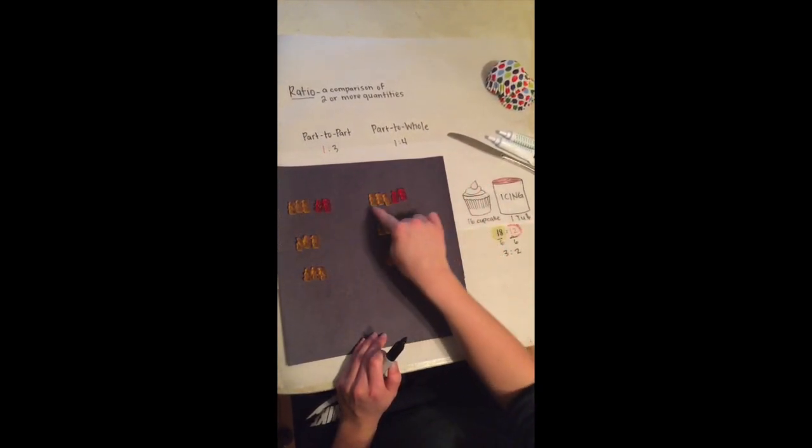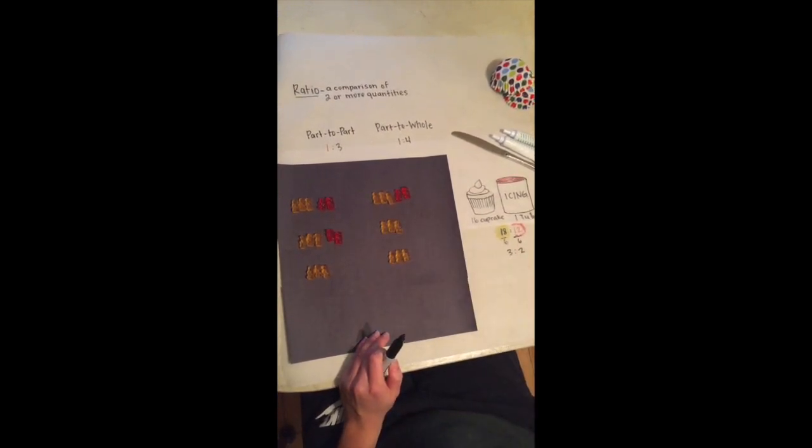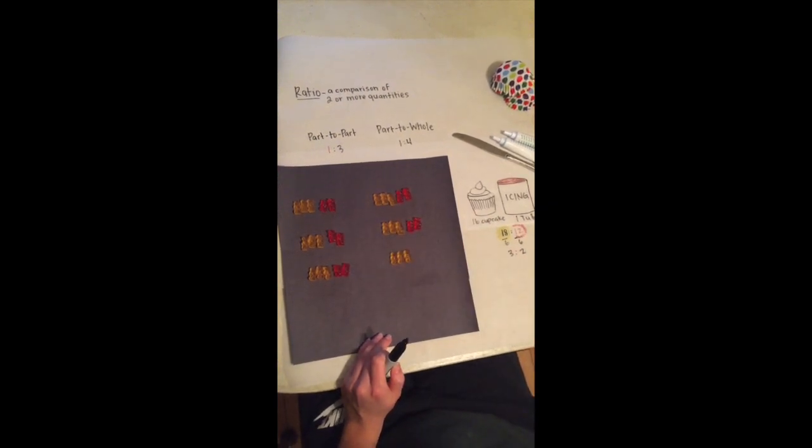We had 18 total yellow drops and 12 red drops. So this is what it looked like in our first tub of icing.